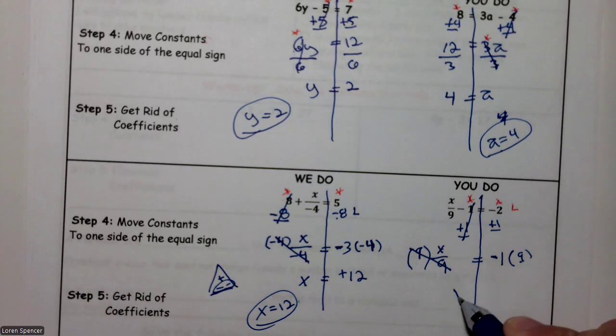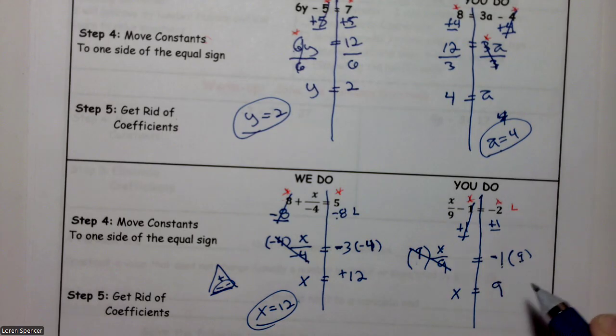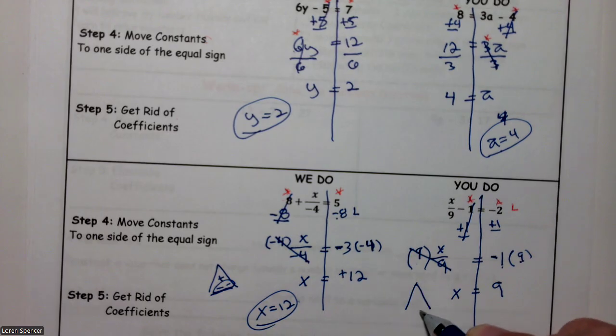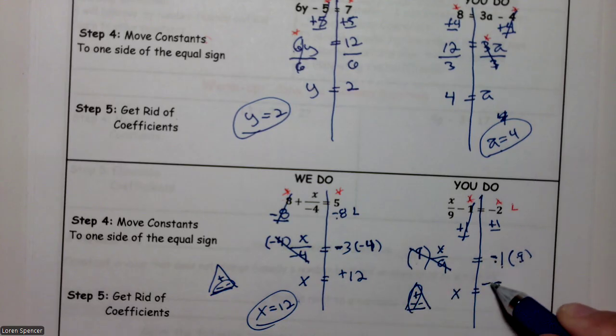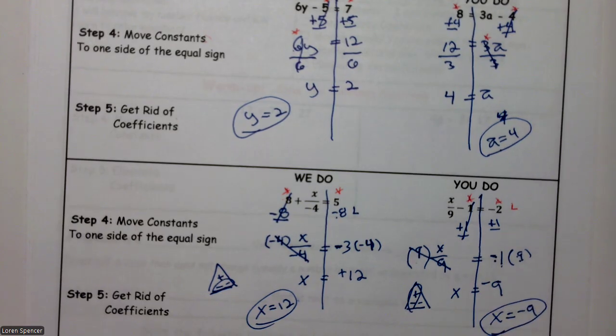So now I'm only left with an x on this side. And 1 times 9 is 9. And we have a negative here and a positive there, so that leaves me with a negative. So x equals -9.